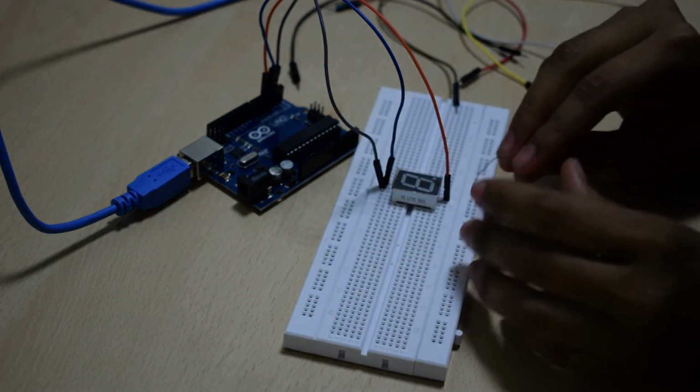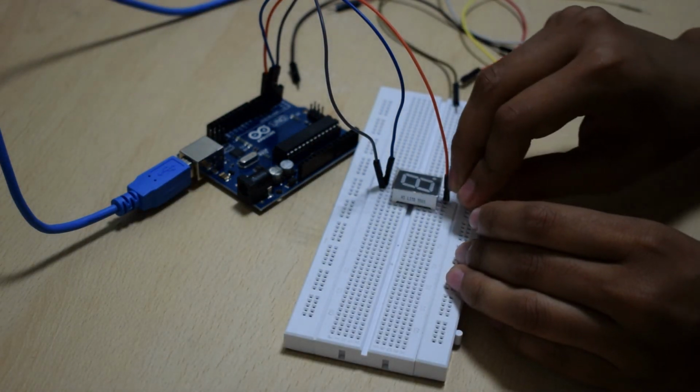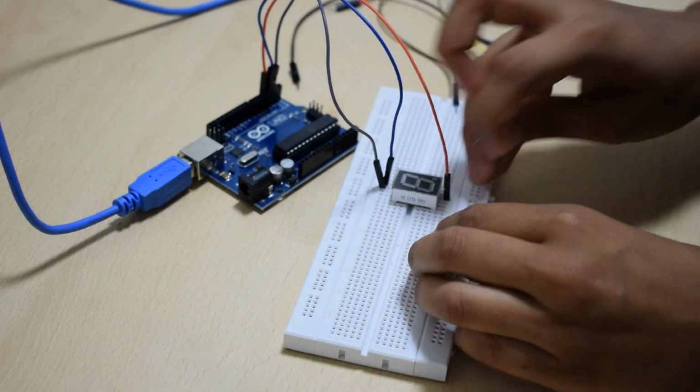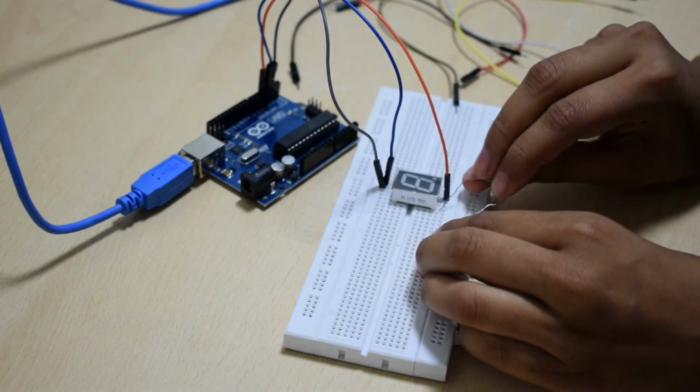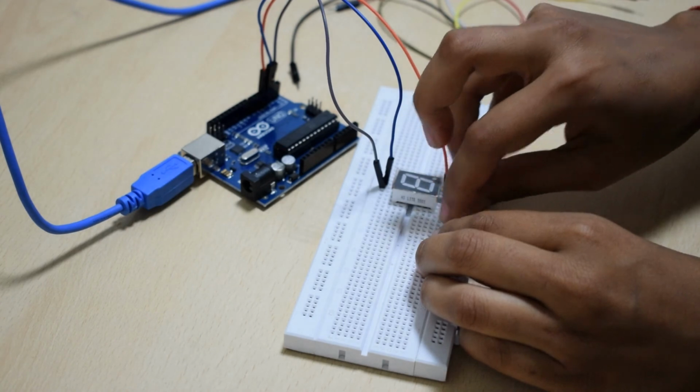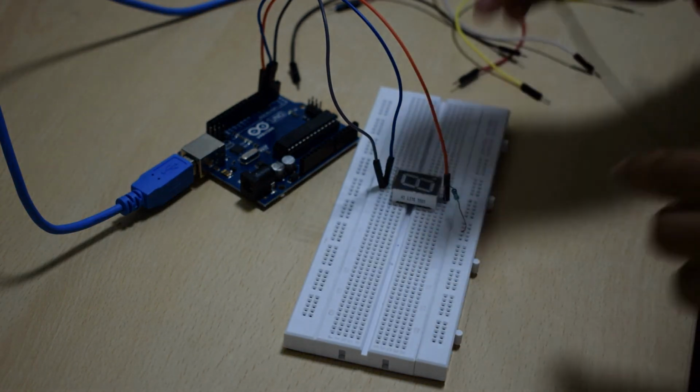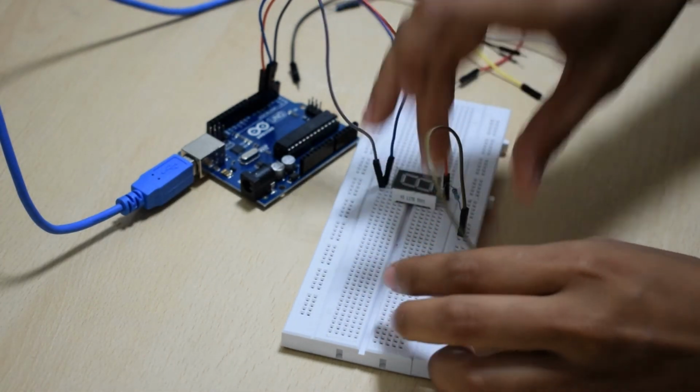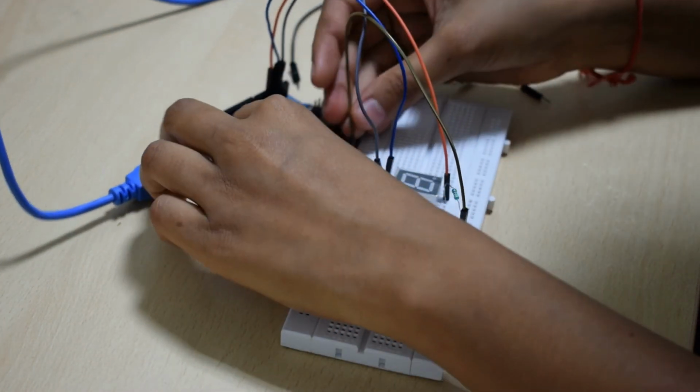Next, connect the COM pin on the 7 segment to one side of the breadboard. So we should connect VCC 5 volts to this pin. So let's connect that to the VCC here.